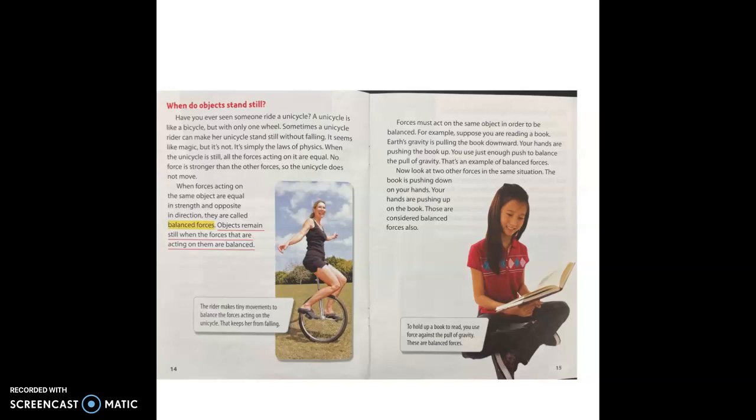Forces must act on the same object in order to be balanced. For example, suppose you are reading a book. Earth's gravity is pulling the book downward. Your hands are pushing the book up. You use just enough push to balance the pull of gravity. That is an example of balanced forces.